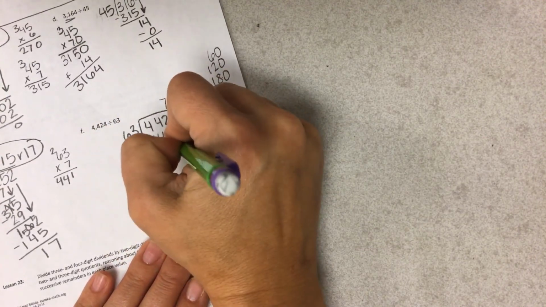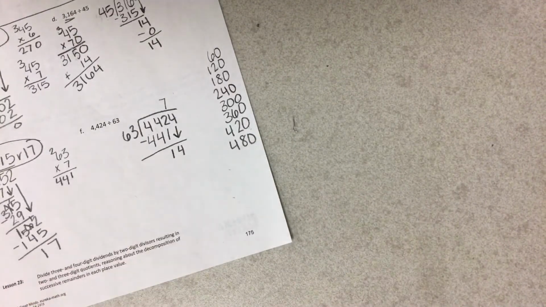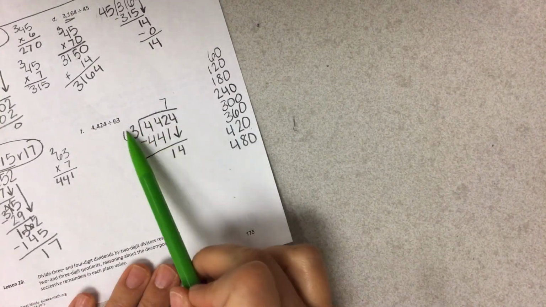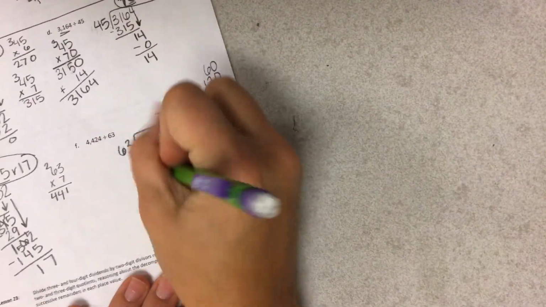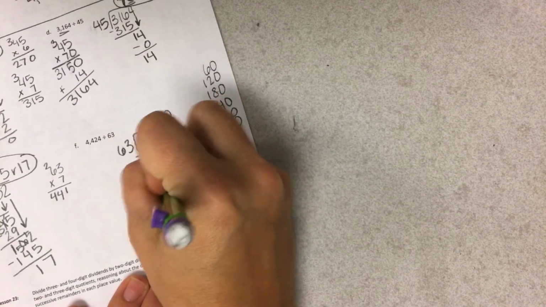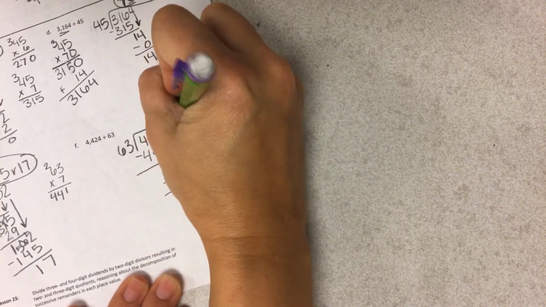I'm going to bring down my 4. Now, my remainder is not 14 again, guys. I've got to continue because I don't have anything in that ones column. 63 goes into 14 how many times? 0 times. So 0 times 63 is 0. So guys, what is my remainder? Well, my remainder is 14.